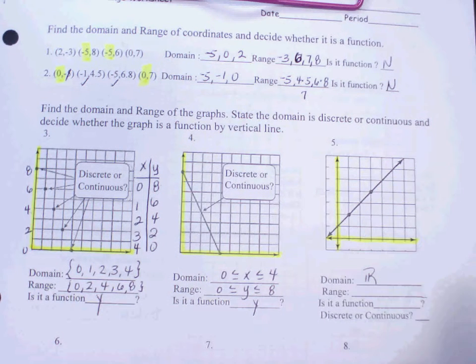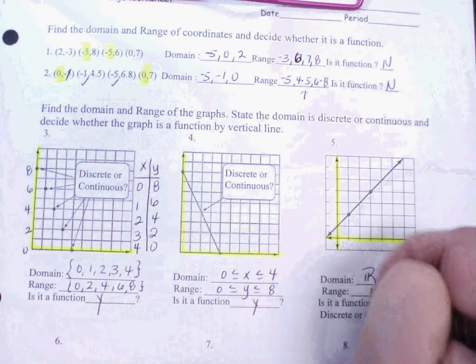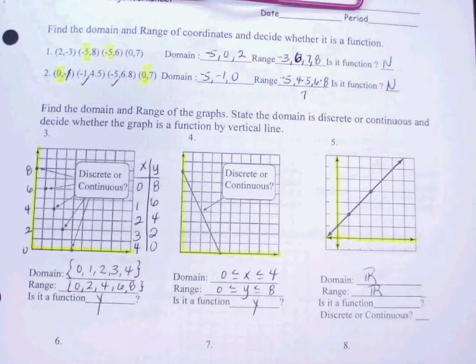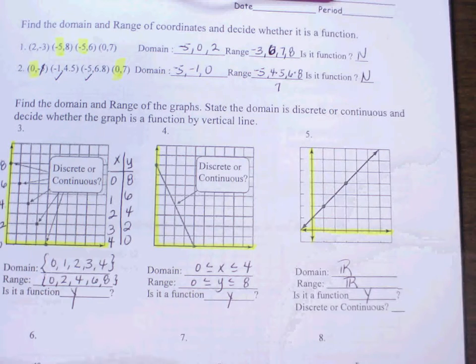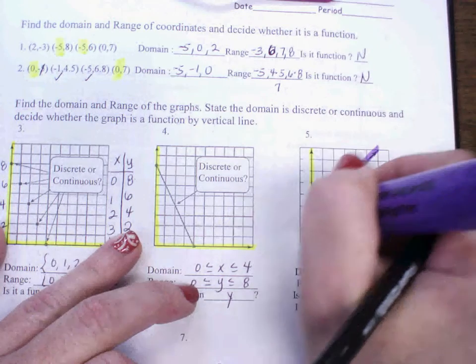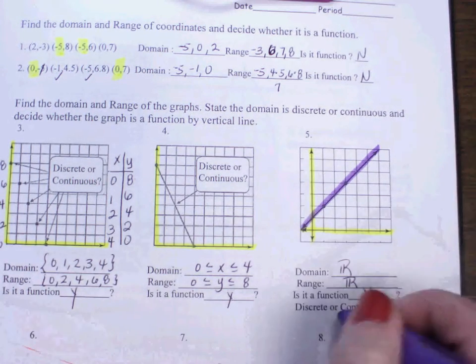Oh, this one's real easy for domain and range. What's domain? Can I constrain? No, it has arrows on both sides, right? So all real numbers, negative infinity to positive infinity, or all real numbers. And then what about the range? Can I constrain? No, it has arrows. So what would be? All real numbers.